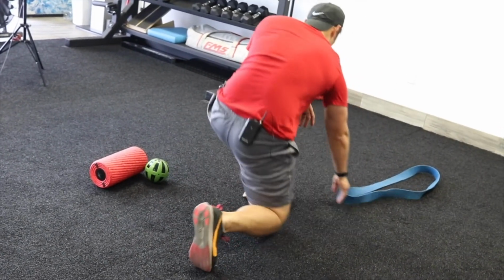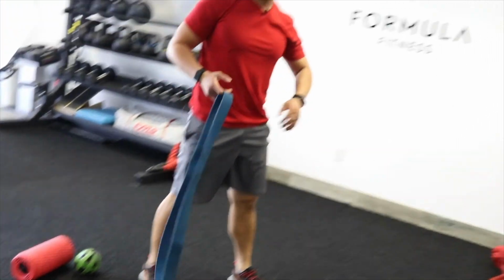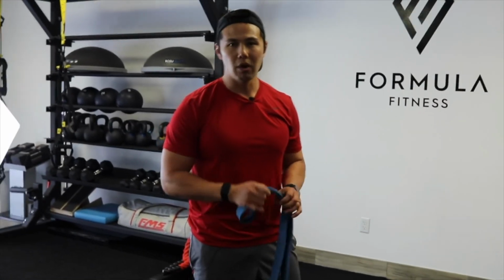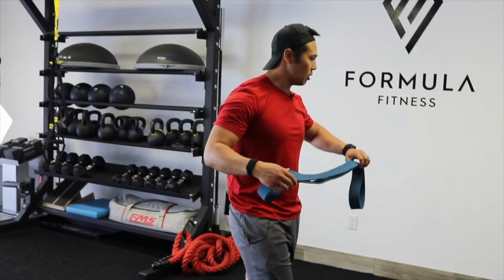Now let's go ahead and go into some static flexibility. So like I said, I'm just showing you some examples. In other videos, I'll be a little bit more comprehensive, but right now this is just some of the basics. So let's talk about the hip flexors.